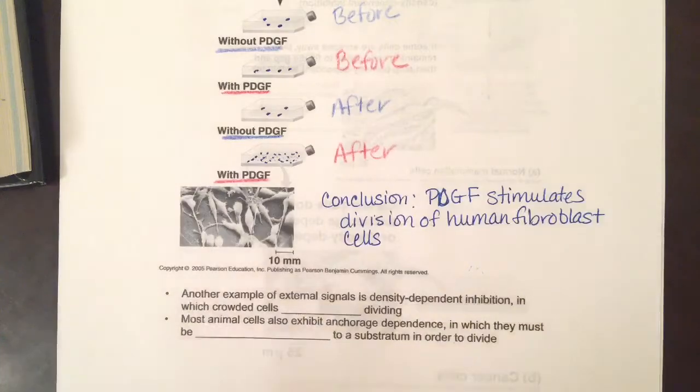And this is the actual real picture of that. So that is an external signal that can trigger cell division. There are internal signals, there are external signals, and there are internal signals that stop the cell from dividing. There are lots of different signals all playing a role in controlling cell division.